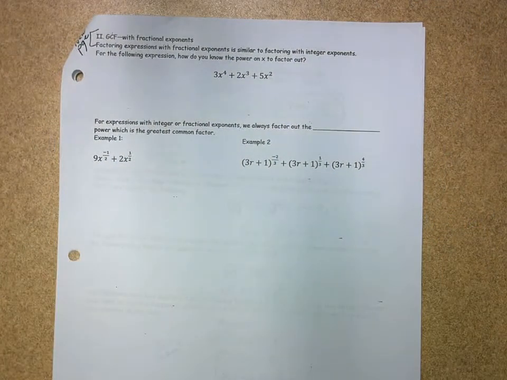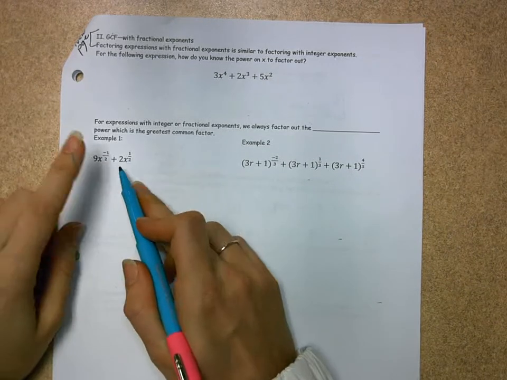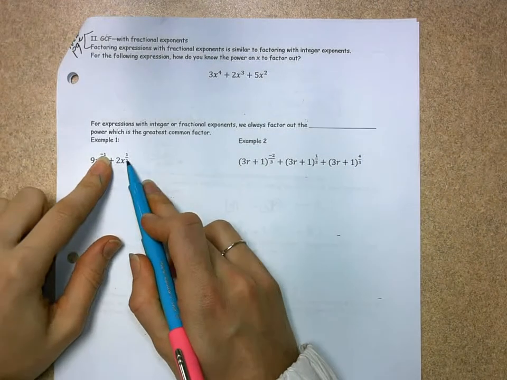Last thing we look at is how do you factor non-polynomials? So expressions that have fractional exponents.